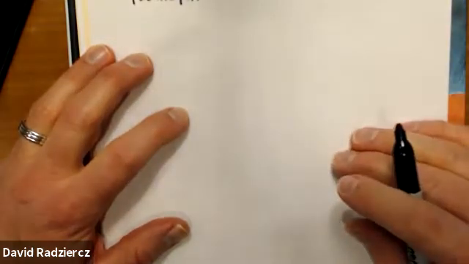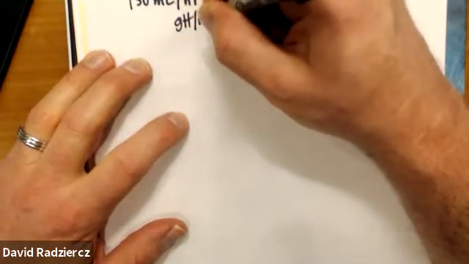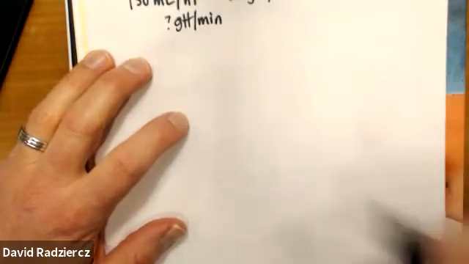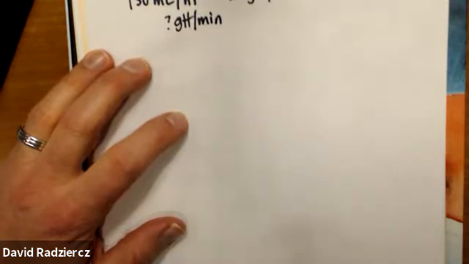The drop factor is 20. And then we want to know what the drops per minute would be given the details.